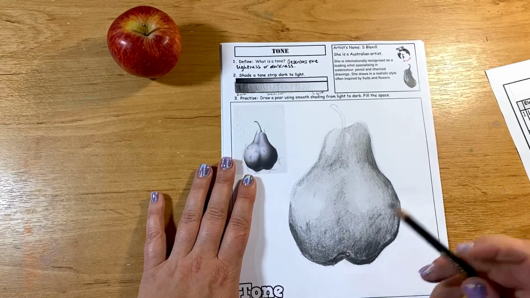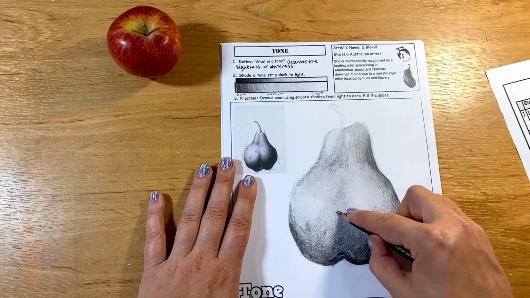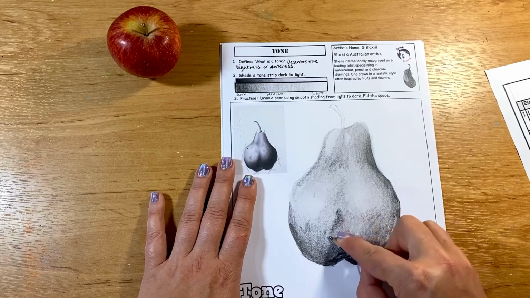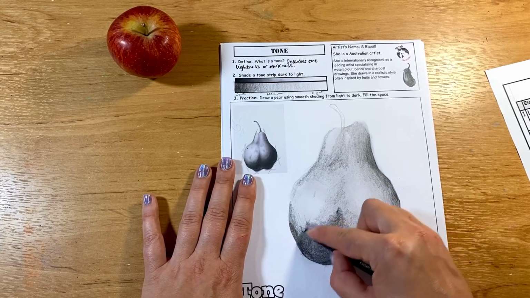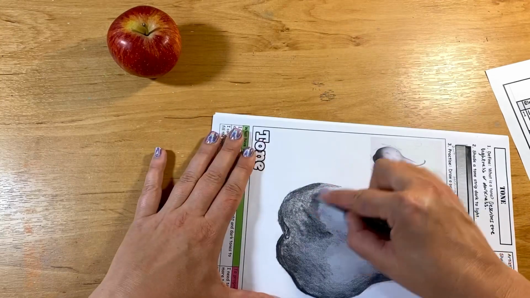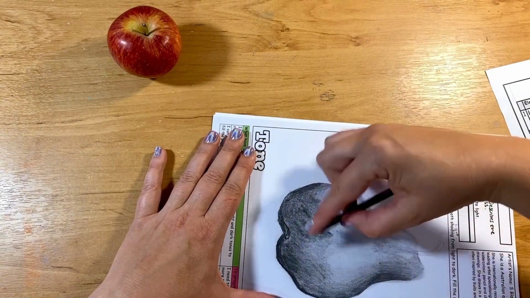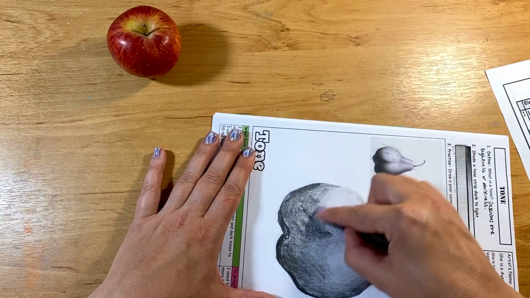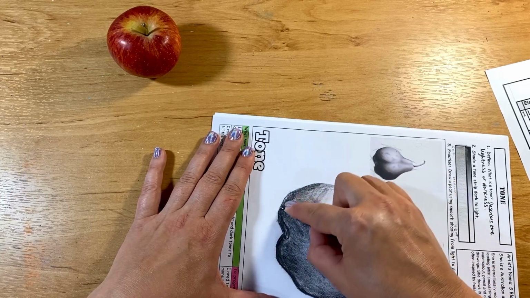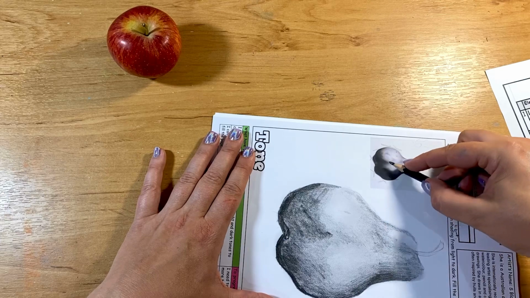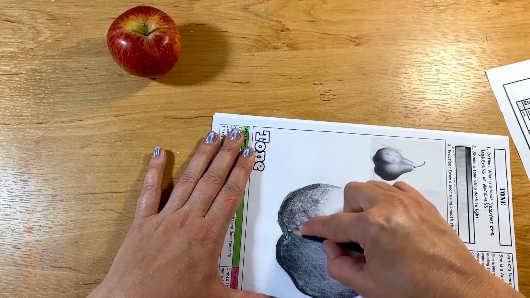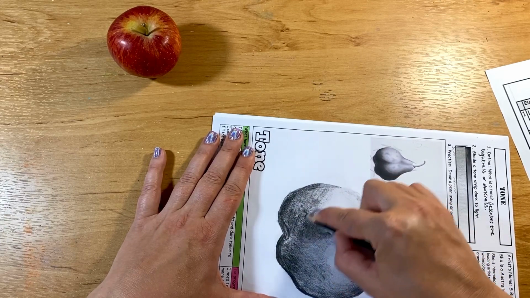Okay, so this part here still is not dark enough. So to get that smooth effect, hand back on top. You might be able to move your drawing a little bit easier than trying to move your arm in unnatural positions. So I know here, that section has got to go darker.